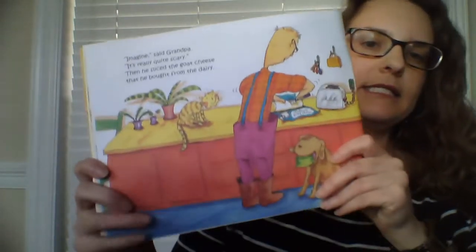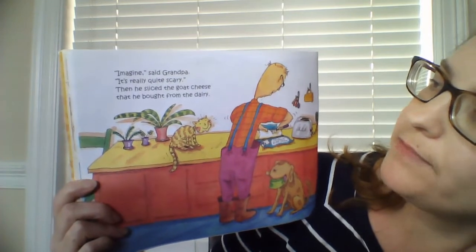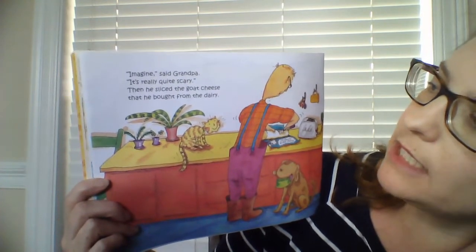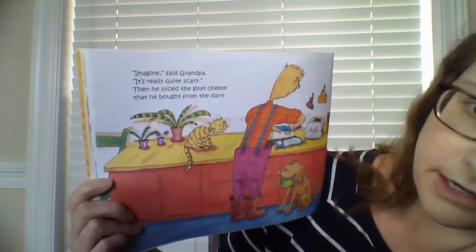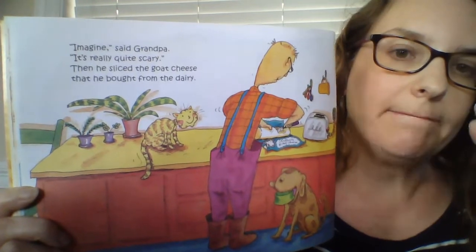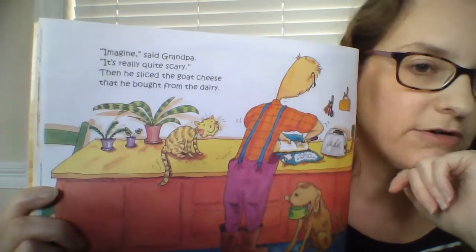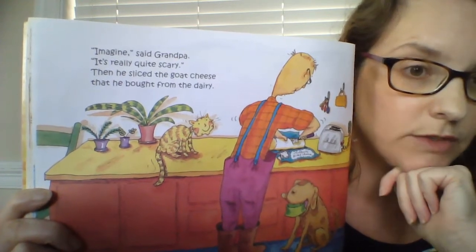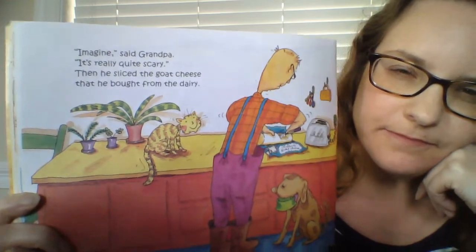Oh, Grandpa, he's still just going about his morning. "Imagine," said Grandpa. "It's really quite scary." Then he sliced the goat cheese that he bought from the dairy. So he had milk and eggs and bacon. Now he has goat cheese, and he's slicing off slices of goat cheese to add to his breakfast. Have you noticed any kind of pattern yet?